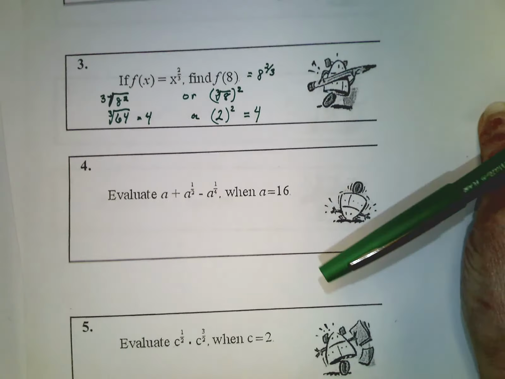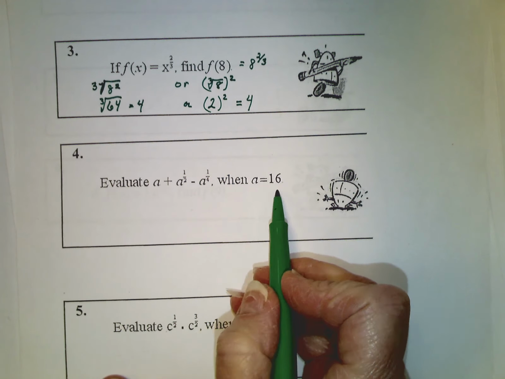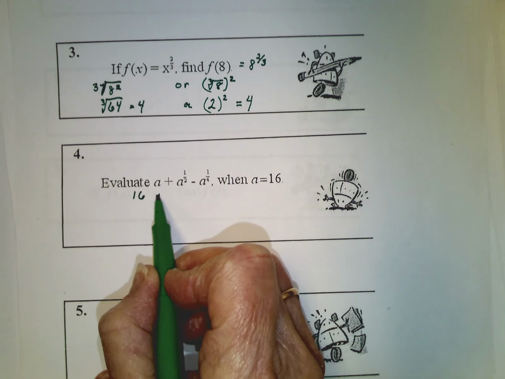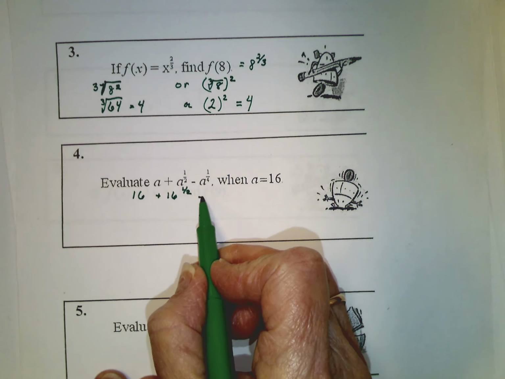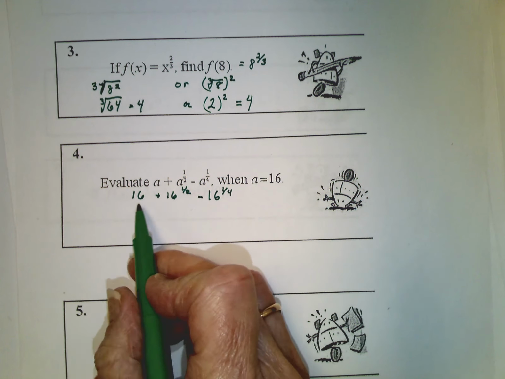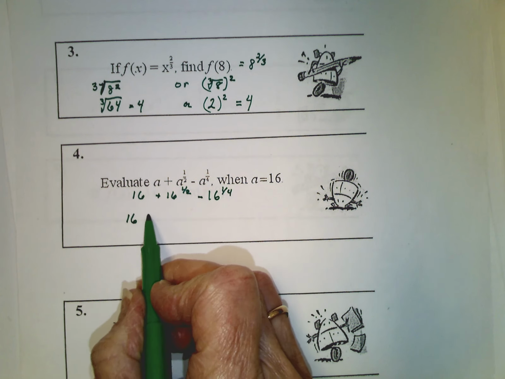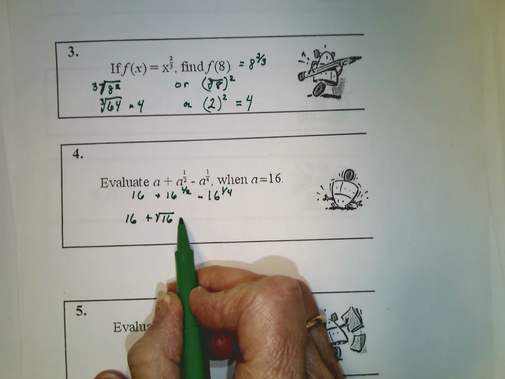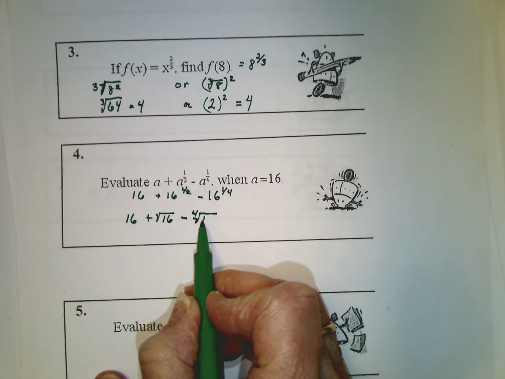For number 4, they want us to evaluate this expression when a is 16. So we're going to have 16 plus 16 to the 1/2 minus 16 to the 1/4 power. Well, 16 is 16. The 1/2 power means square root, so we're going to have plus the square root of 16, minus the 1/4 power, which means the 4th root.